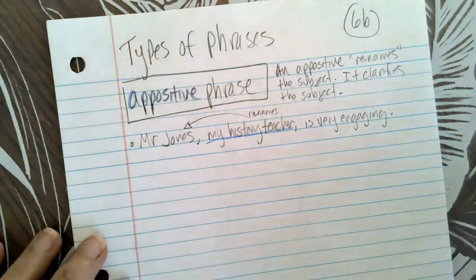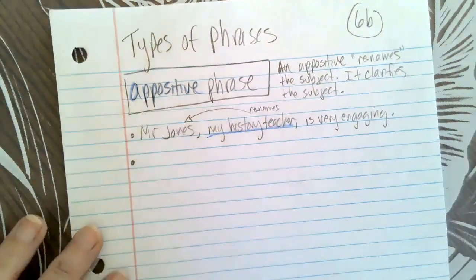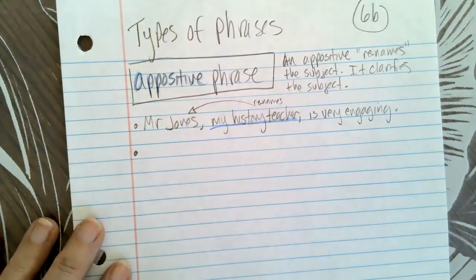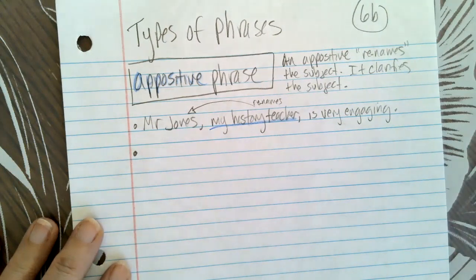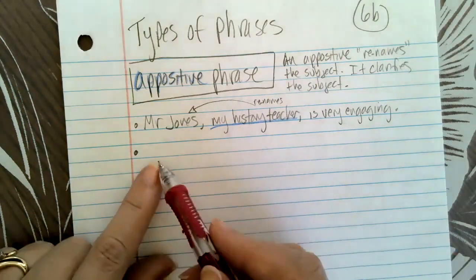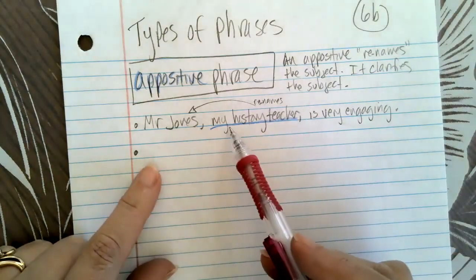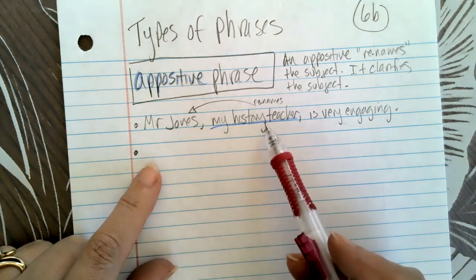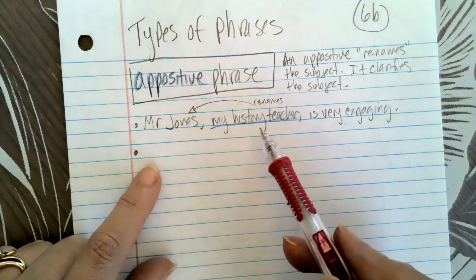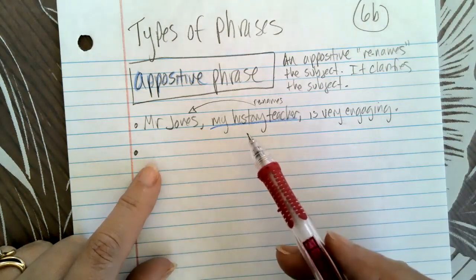Okay, another example. Okay, so for this next example, we're going to just do a flip on this and see how with the exact same words, something can either become the subject or the appositive for the subject.